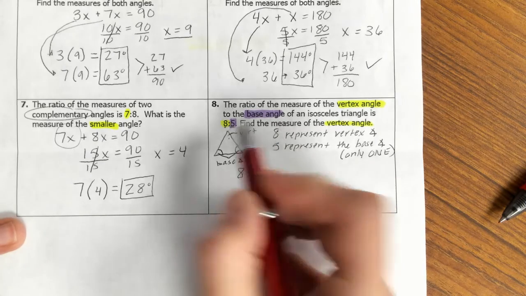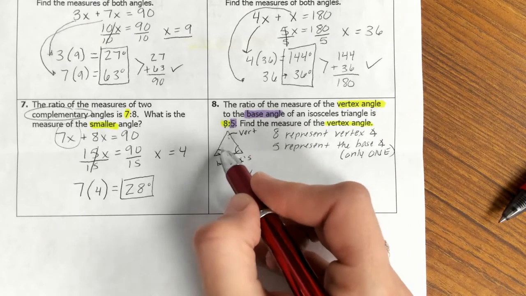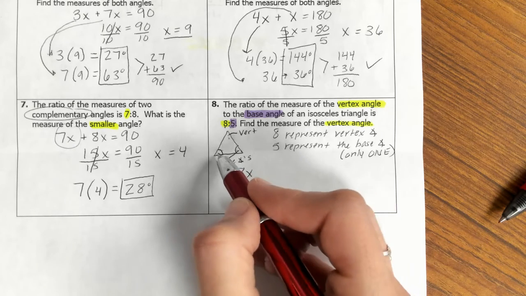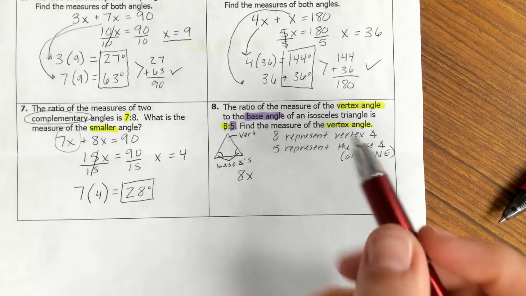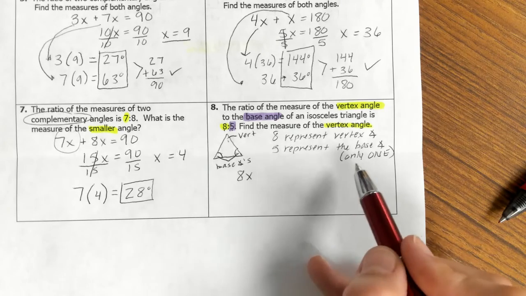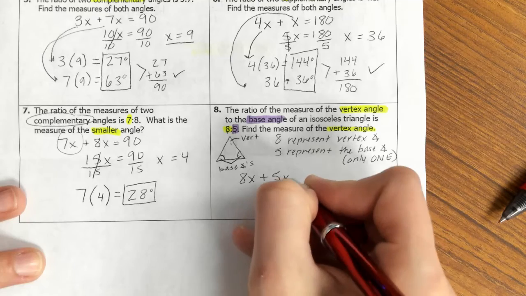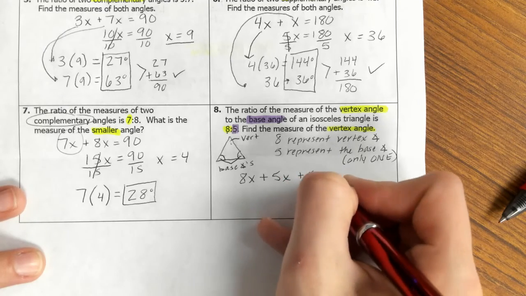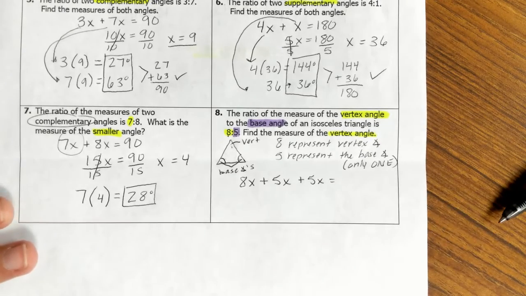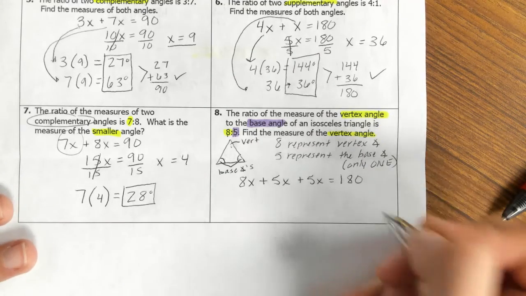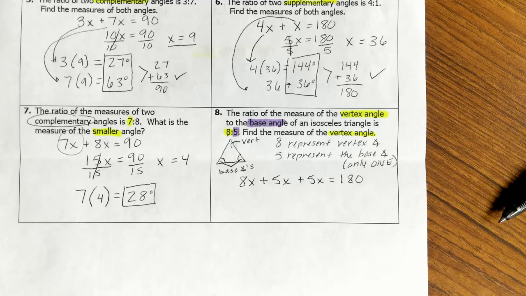But that 5, we need to remember that we can set these all equal to 180 because we have 3 angles, but we have to include both base angles. And here, 5 is only representing one of the base angles, so we need to make sure that we add in both base angles. That's why we have two 5x's. And we set this all equal to 180 for our triangle sum theorem.